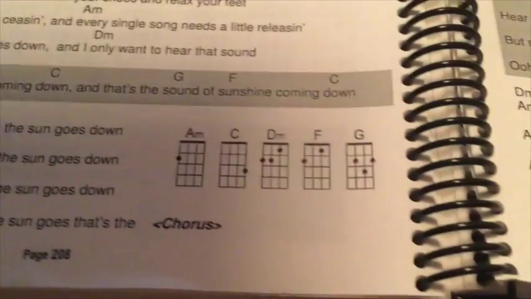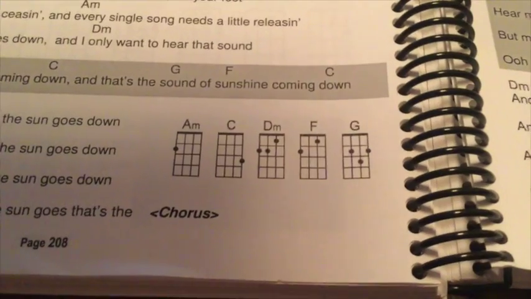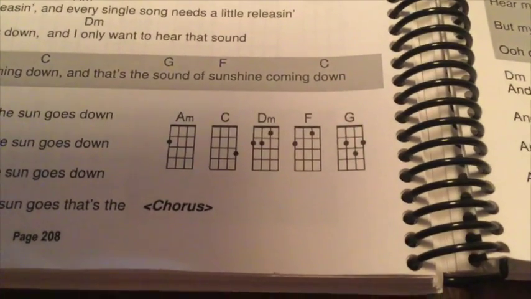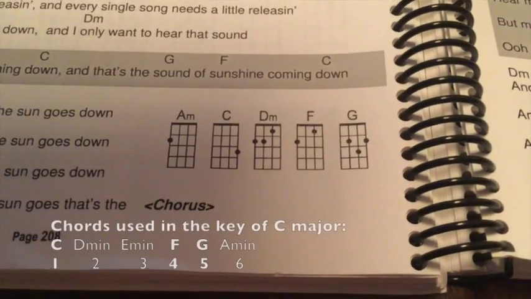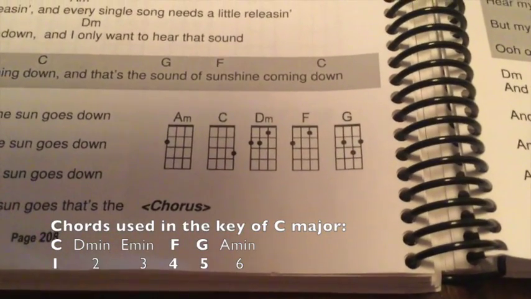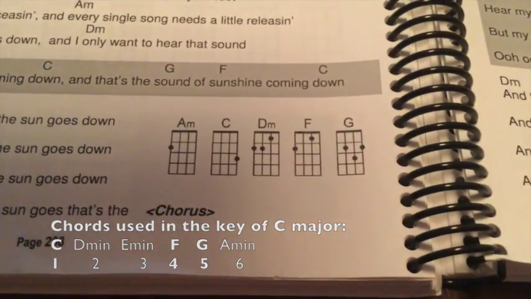This is Sounds of Sunshine by Michael Franti. So even in a much more modern song, take a look at this in a nice easy ukulele key. You should be familiar with that 4 and 5 now being F and G. Your 2 and 6 are in minors, and it fits perfectly.